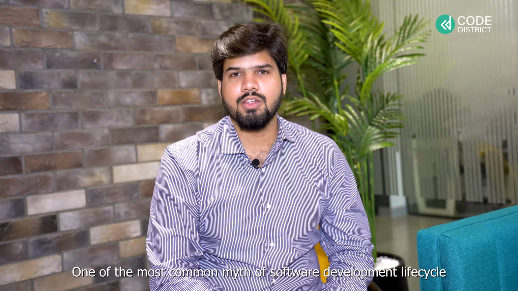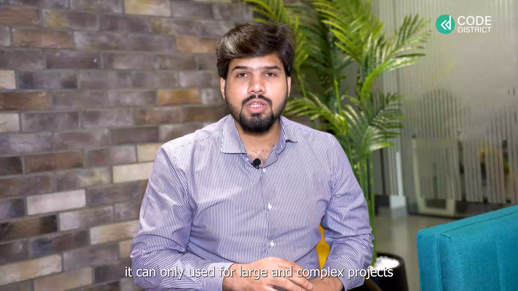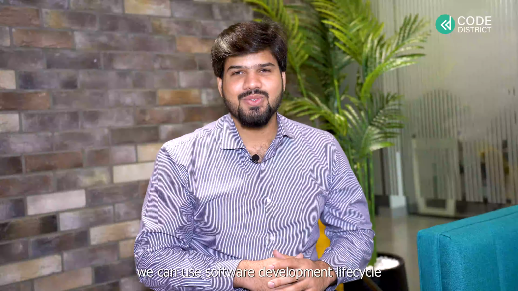One of the most common myths of the software development lifecycle is that it can only be used for large and complex projects. But frankly speaking, that's not true. We can use a software development lifecycle for small projects as well.